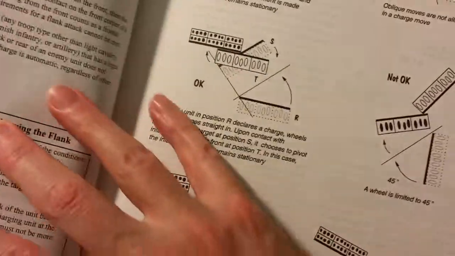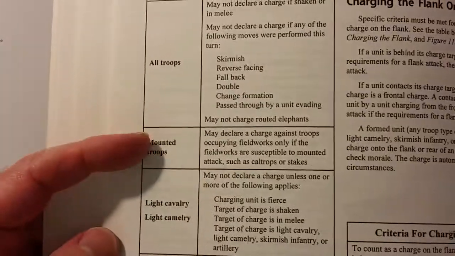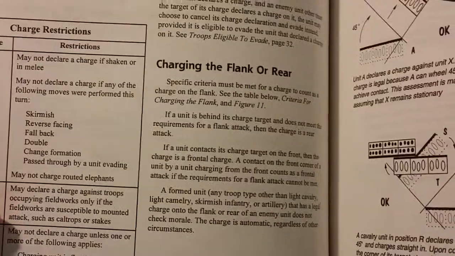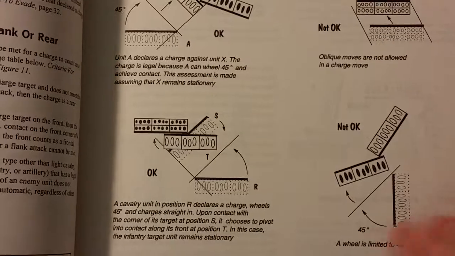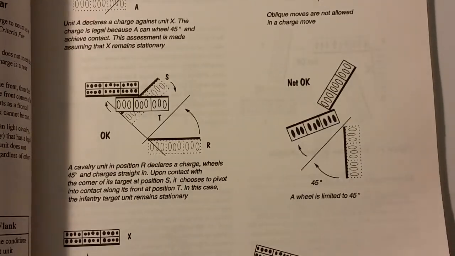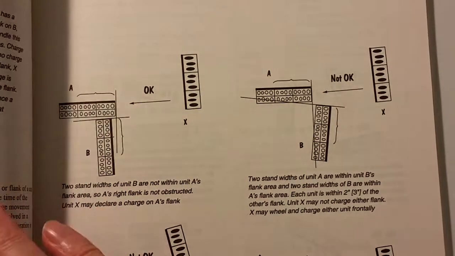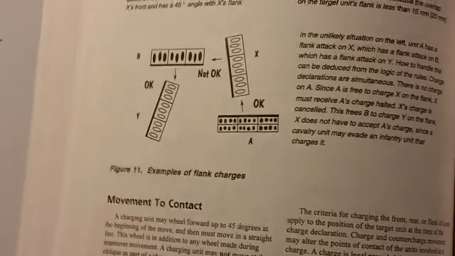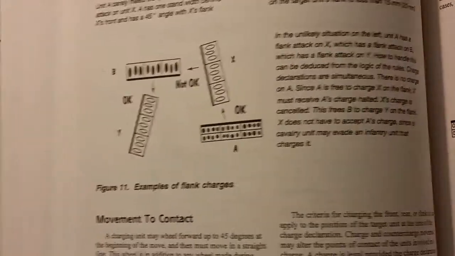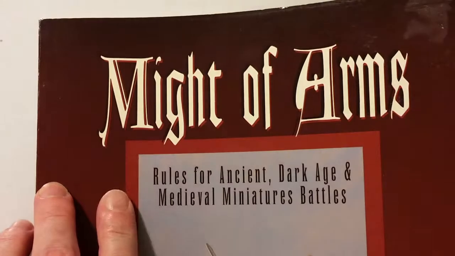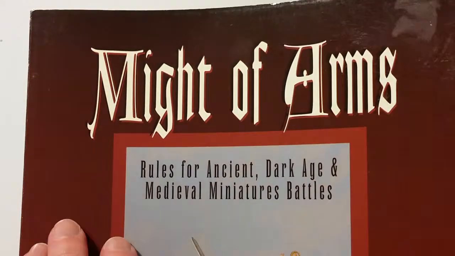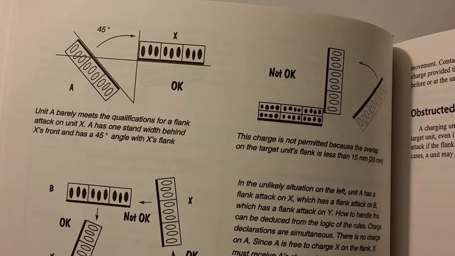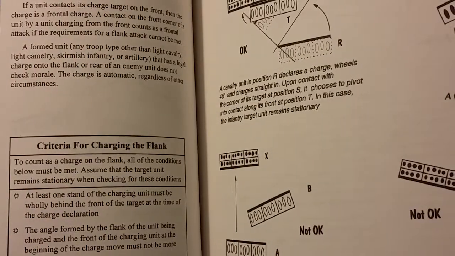Charge restrictions, a whole table of charge restrictions. A whole other page of diagrams. This does seem to be, maybe if one were starting with a first rule set for this time period, seems like this might actually be a good rule set to begin with, because it has so many clear diagrams, lots of tables, lots of explanations.